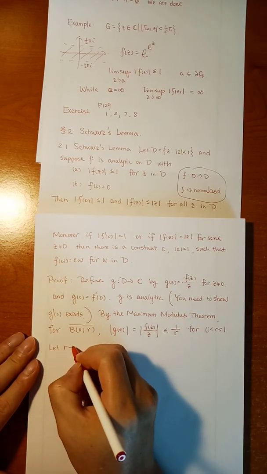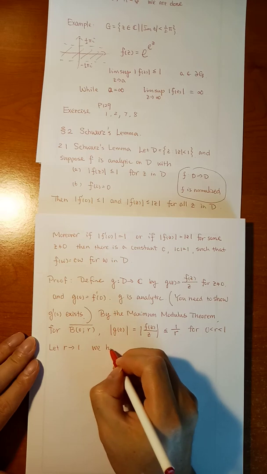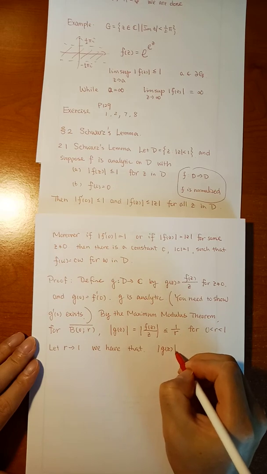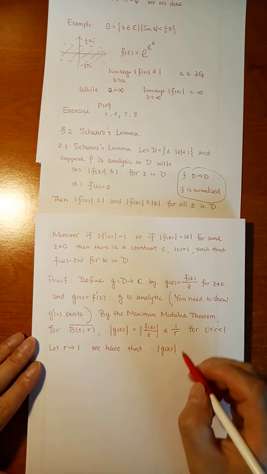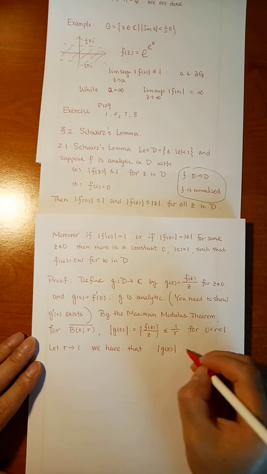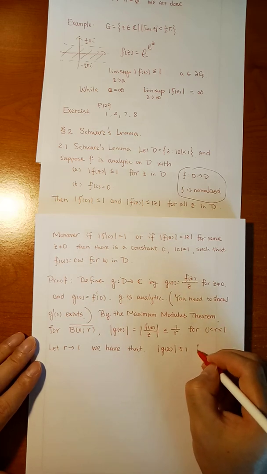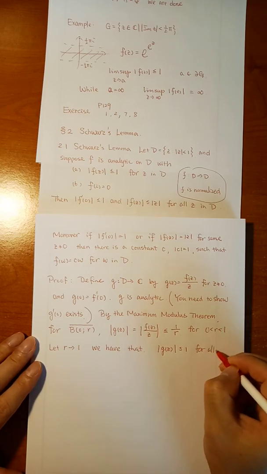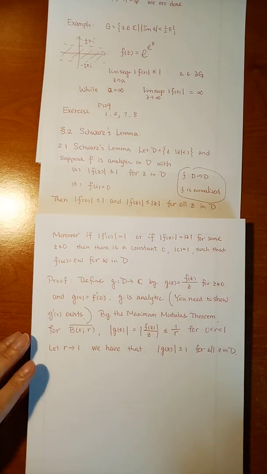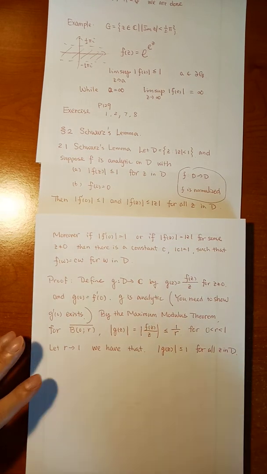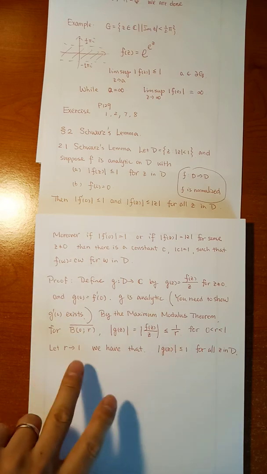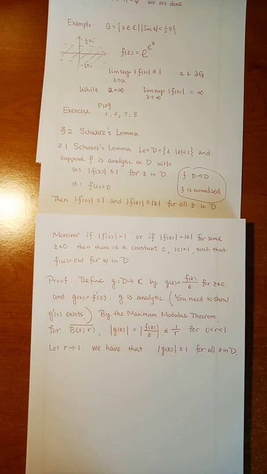Let R approach 1, we have that the absolute value of g of z is less than or equal to 1 for all z in D. So you choose R approaching 1, this limit becomes 1, so the absolute value of g of z will be less than or equal to 1.